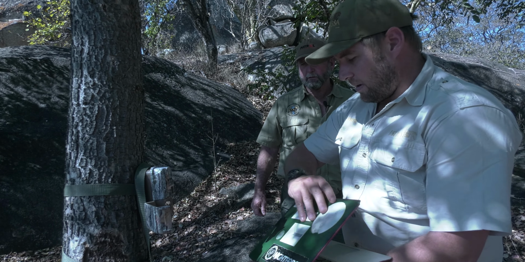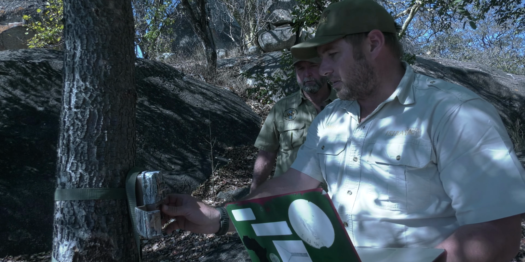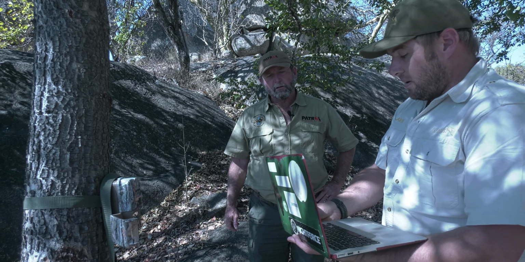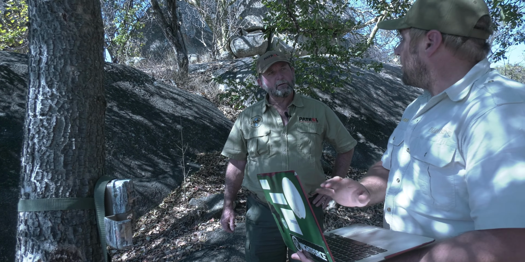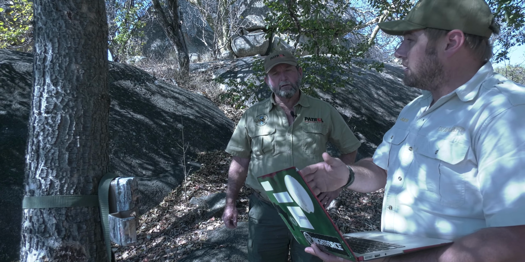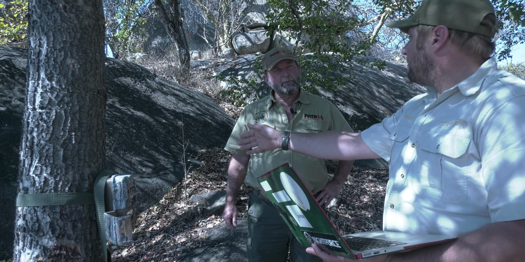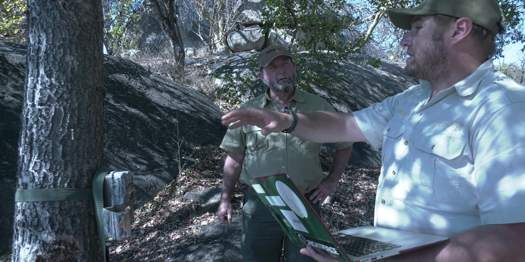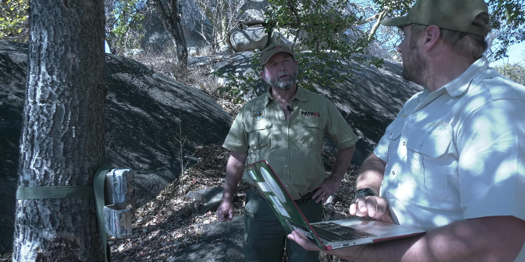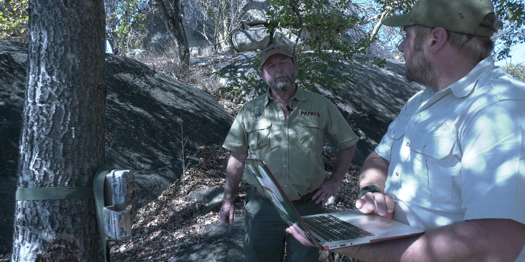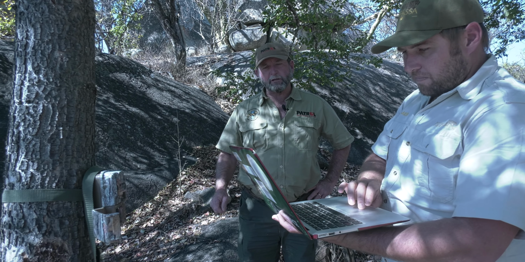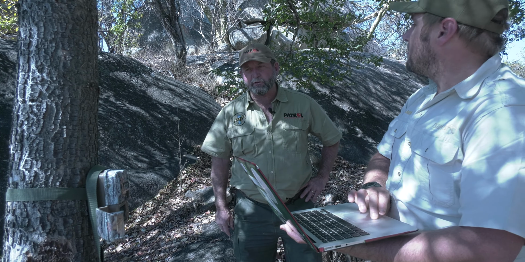The interesting data we're getting from it is their ranges, how far they're going, and who they're associating with. So hopefully in the future we can start picking up, okay, this female, this cub, has come from potentially these two males that she was associating with just before. And this is spot identification. You're identifying a pattern on the animal.